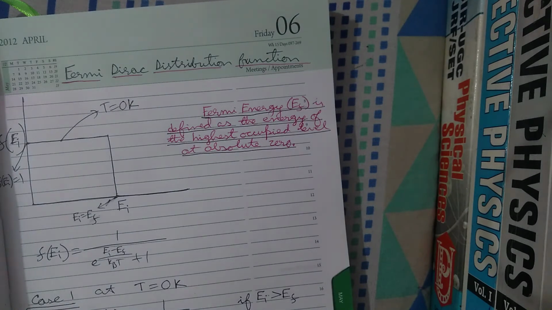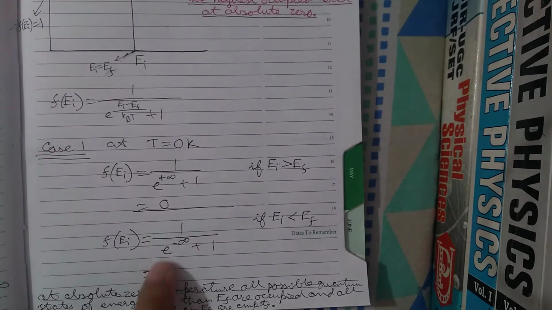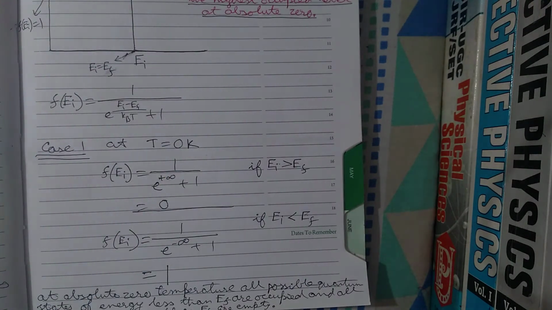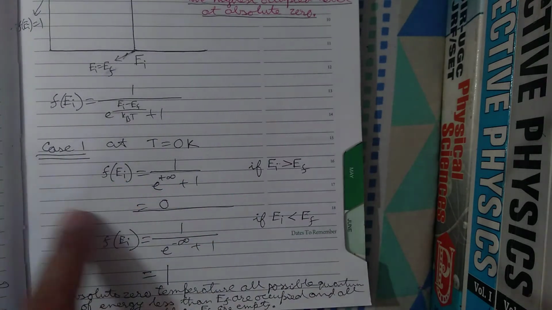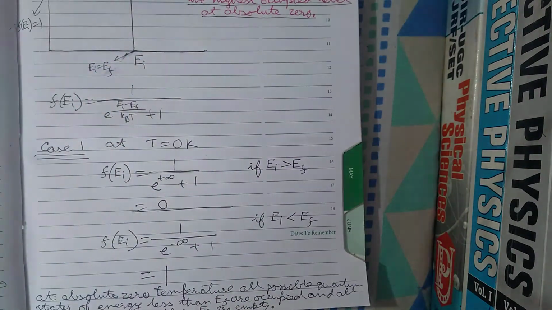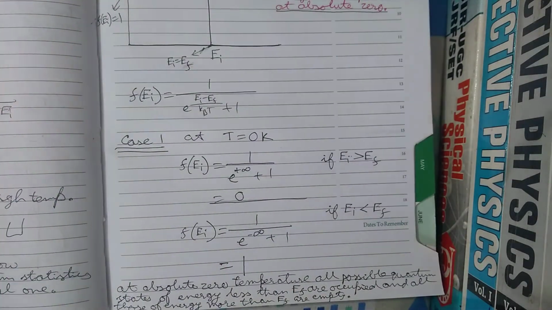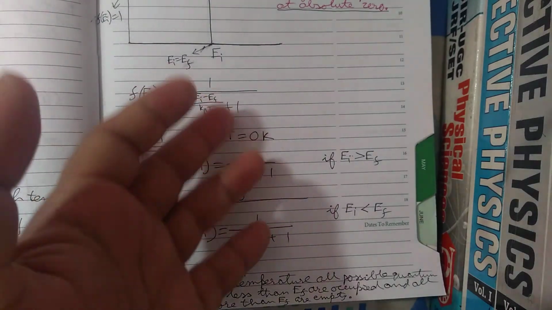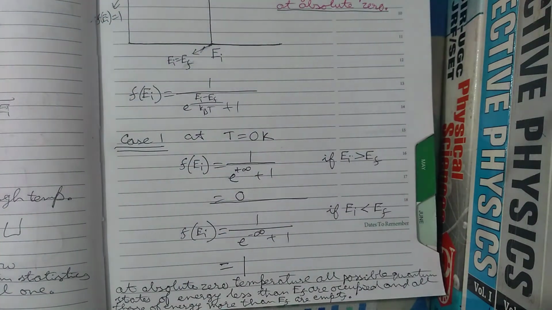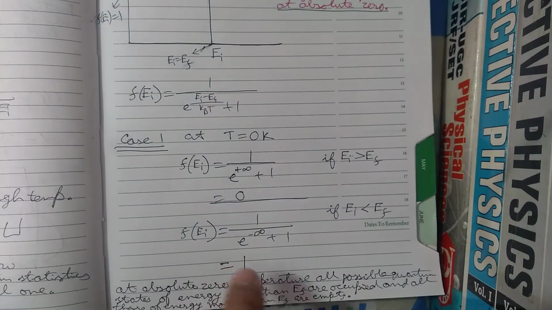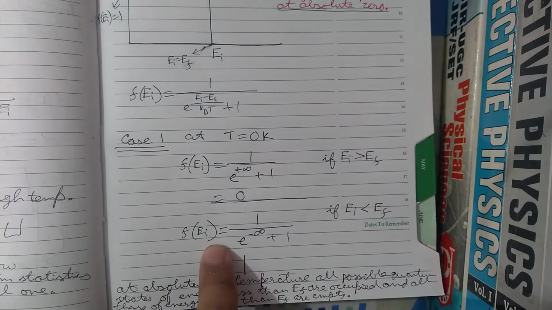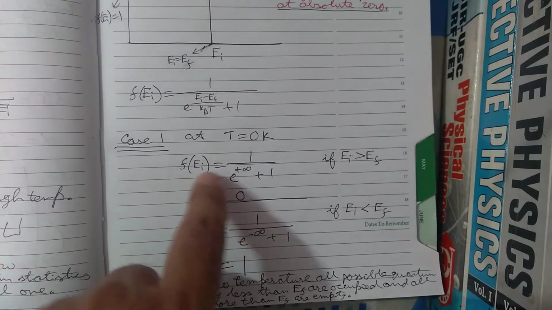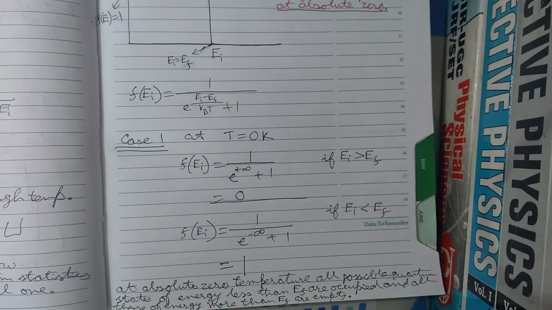At absolute zero temperature, when E is greater than EF, all the energy states are empty. There is no probability; the probability of occupation of the energy states is zero. Whereas below the Fermi energy, the probability is 1, which means all are occupied. F(E) is the probability, and F(E) is 0 means there is no probability.